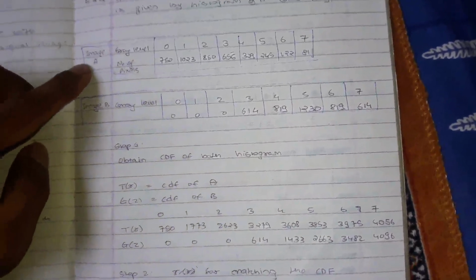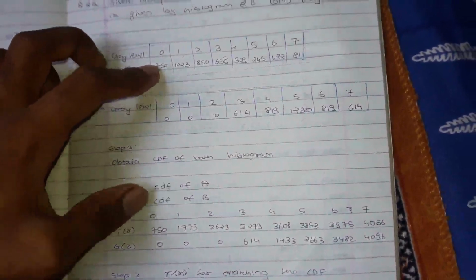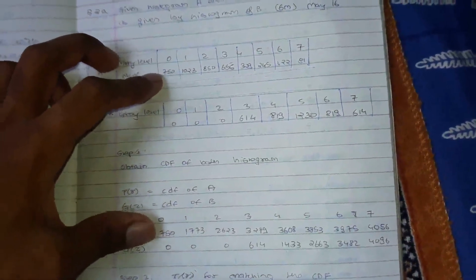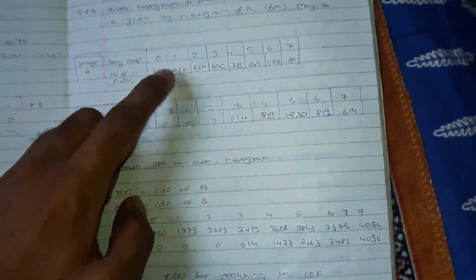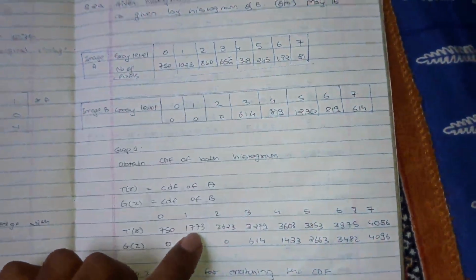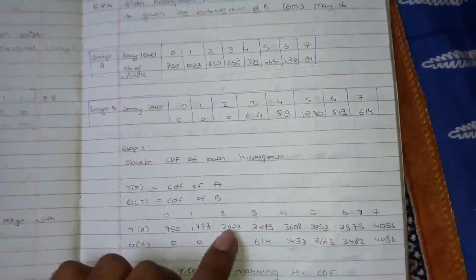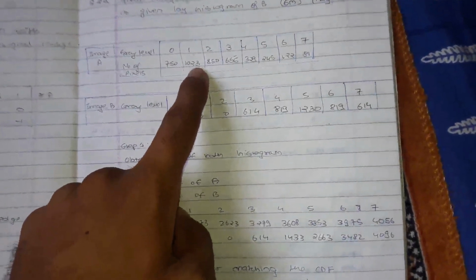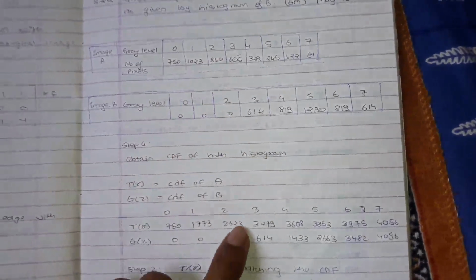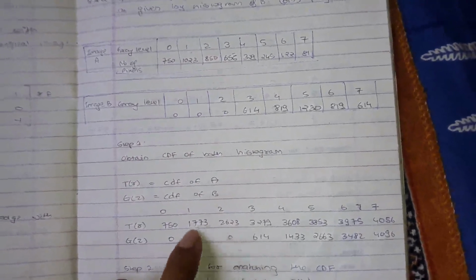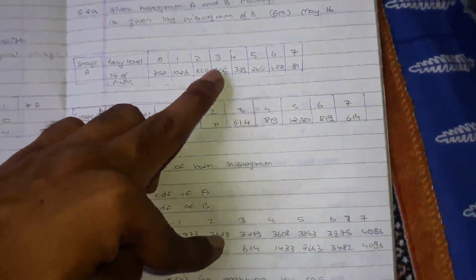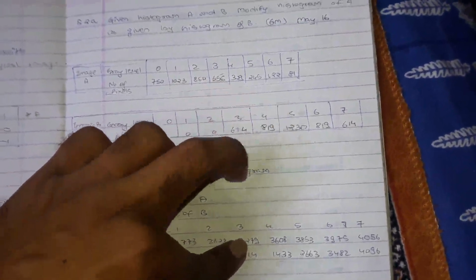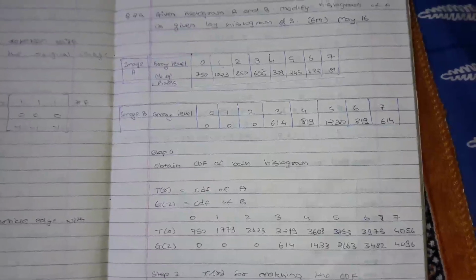So here I have image A. So what I am doing, I am just calculating the CDF. So first element remains the same. Now this element is nothing but 750 plus 1023, that comes over here. Then this element is nothing but 750 plus 1023 plus 850, so that comes over here, or you can say 1773 plus 850. Then 2623 plus 656 comes over here. Then this plus this comes over here, and the story till the last.